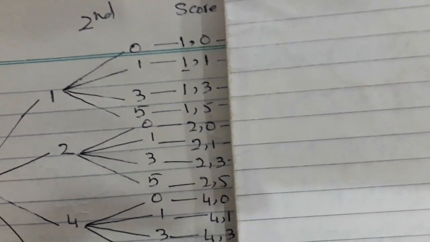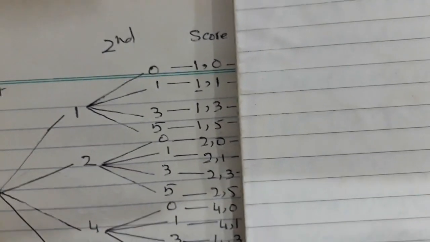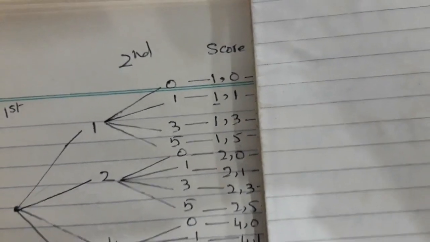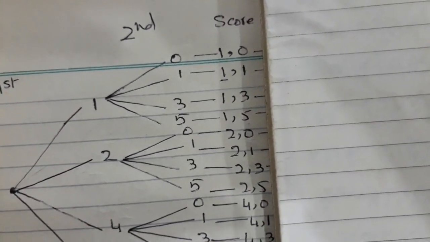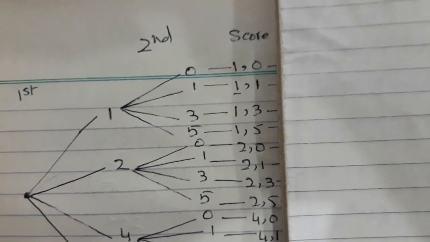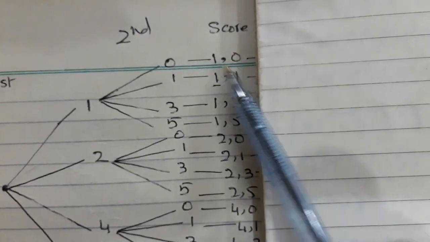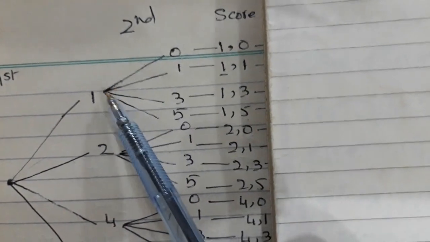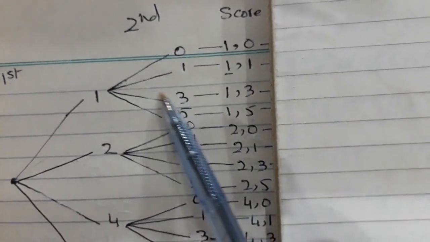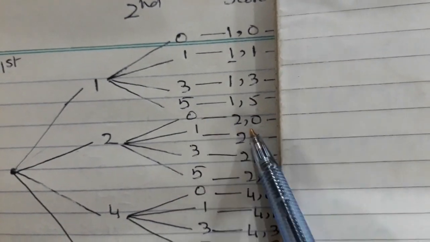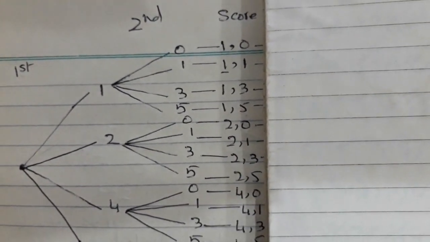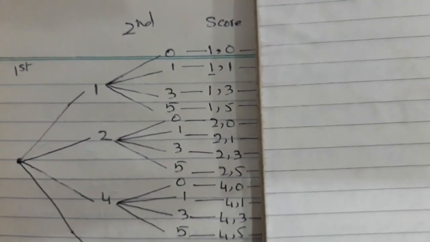To make my working easy and be able to answer quickly, I am making a complete tree diagram which will have all the results on it. So the first column is the score. So I am writing 1, 0, 1, 1, 1, 3, 1, 5, or 2, 0, 2, 1, 2, 3, and similarly I am completing the score list along the branches.